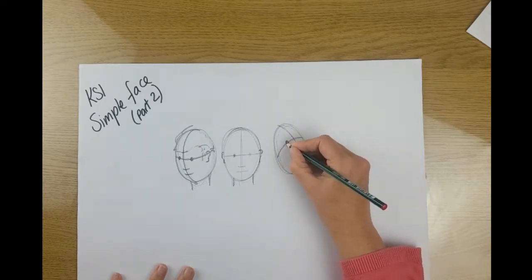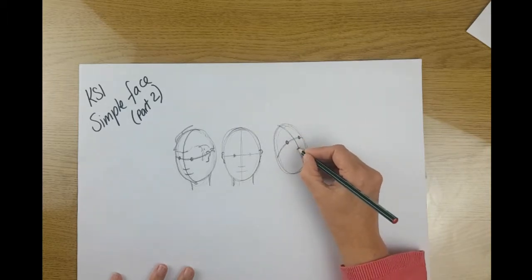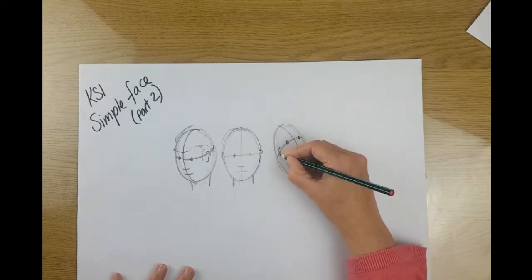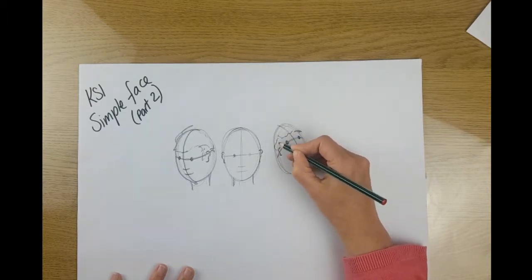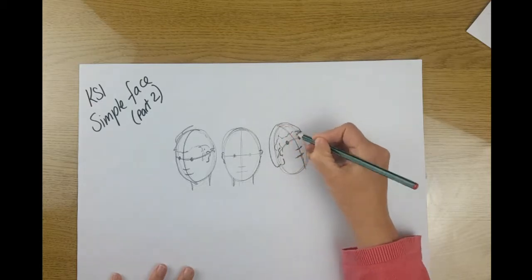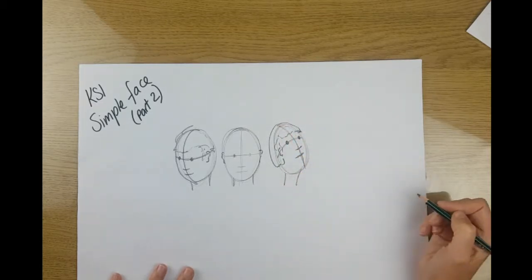I just wanted to give you a bit of a clue in case whoever you're drawing is not looking straight at you. And again, his neck would be stretched up a bit like that.